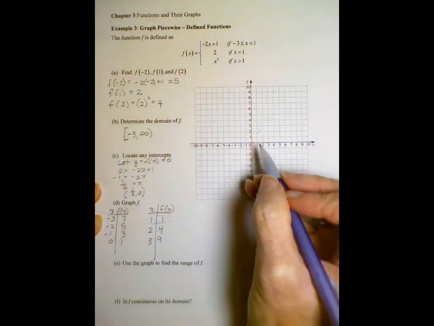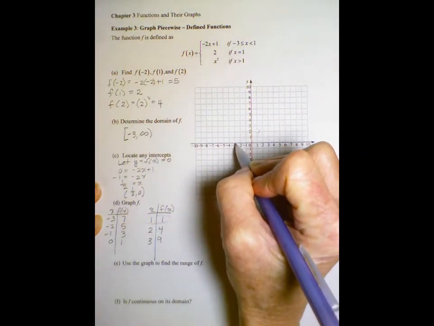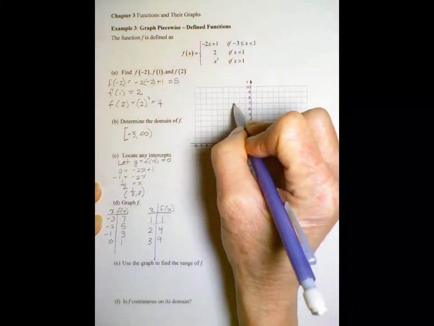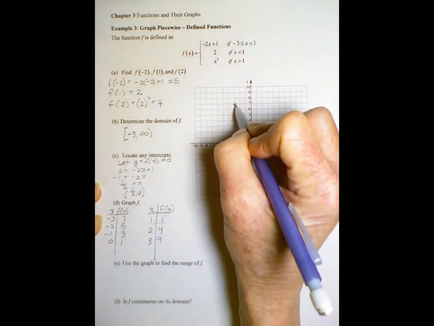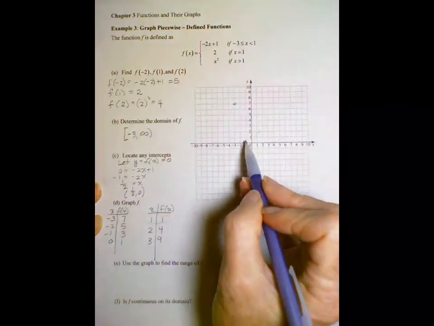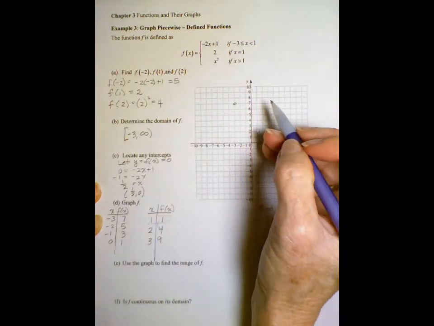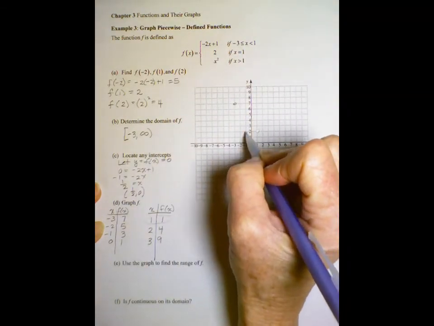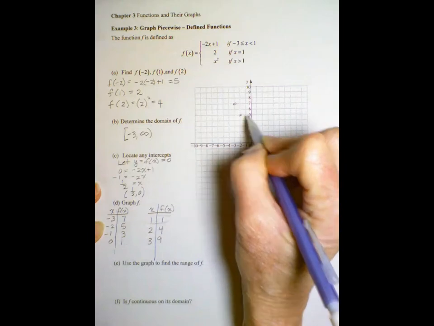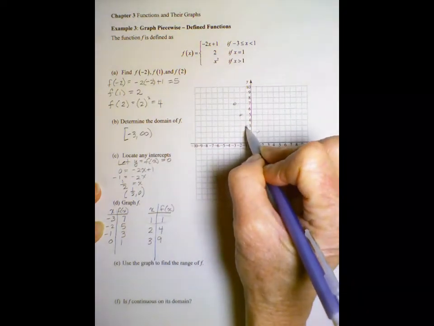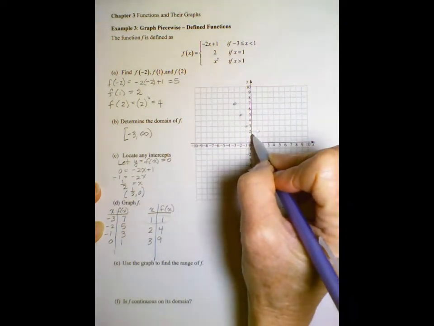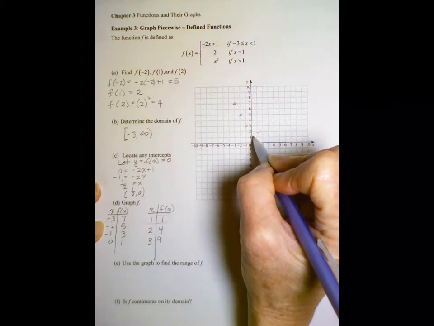So let's see what we have. -3, +7. And it terminates there, right? We cannot go beyond -3. -2, +5. -1, +3, 0, 1.